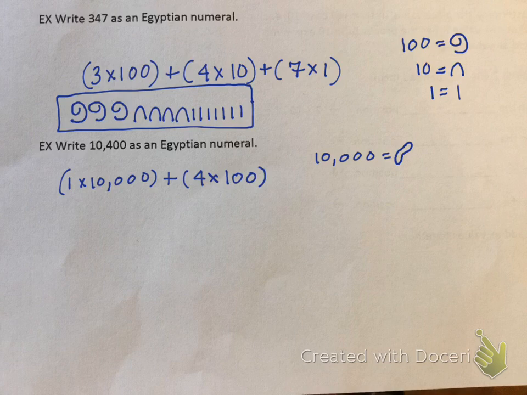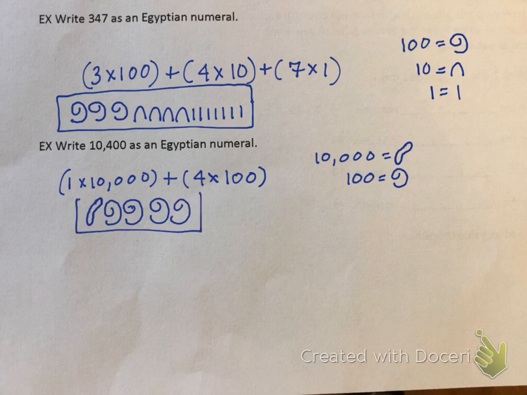And then 100, we just did that, is the scroll. Okay, so I need 1 pointing finger. And I need 4 scrolls. So 1, 2, 3, 4. And this would be the Egyptian numeral.